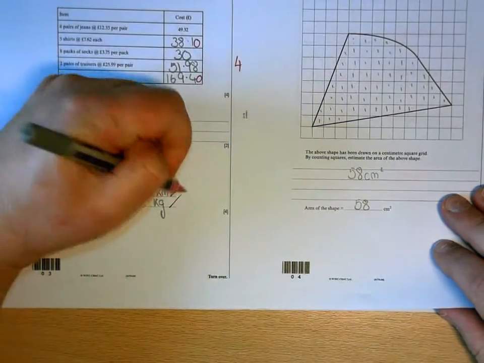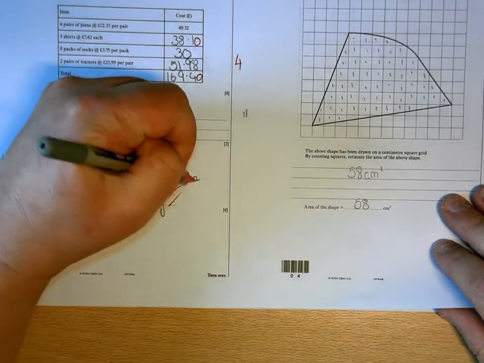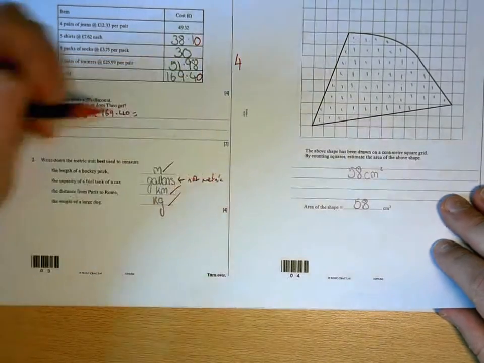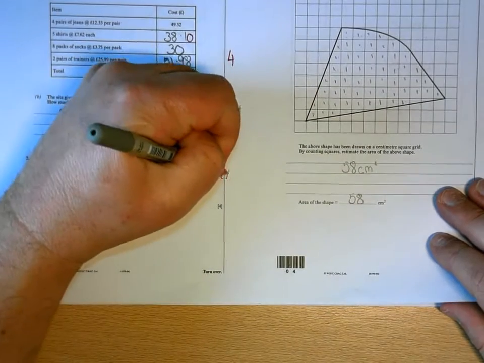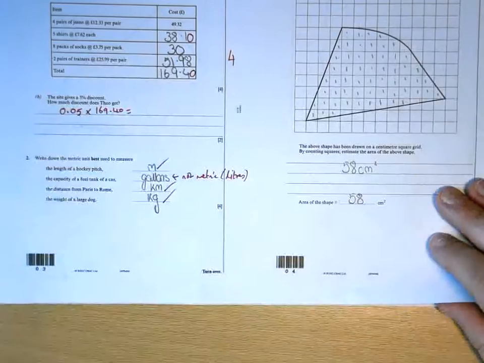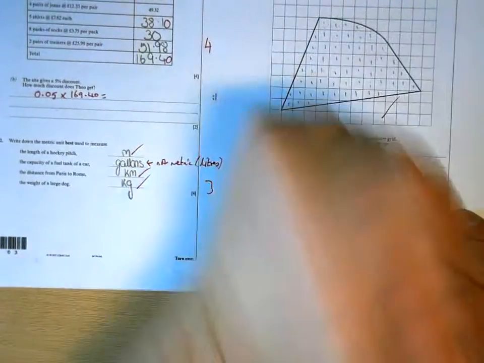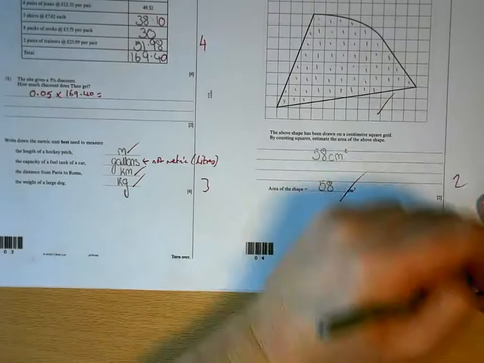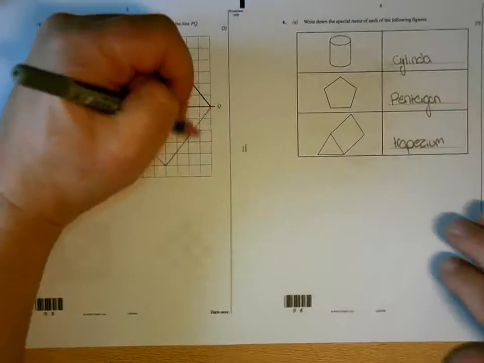Meters is correct, so is kilometers, so is kilograms. That is not metric. The metric is liters. So 3 marks there. I can see a method, that's within a range, 2 marks there, 9 for that first page. Lovely looking symmetry.